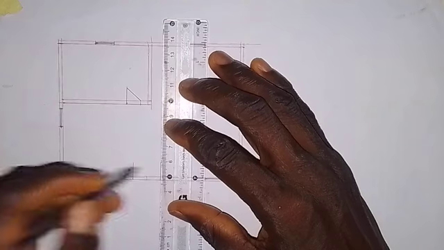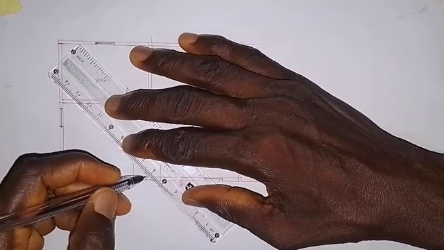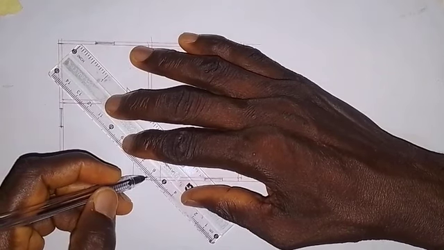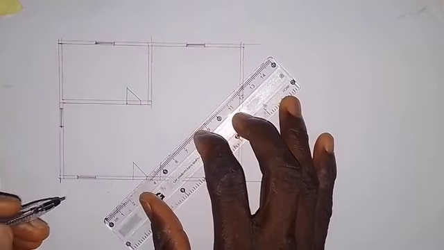Okay, so we have this. Then I'm going to join these 2 points together. So this is it. And then we also join these 2 points together.